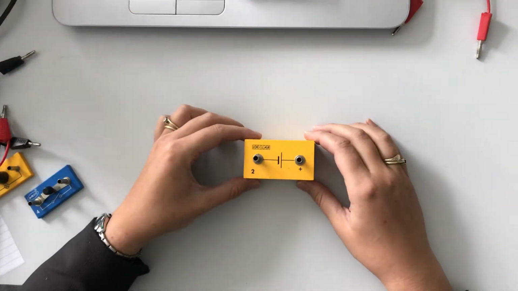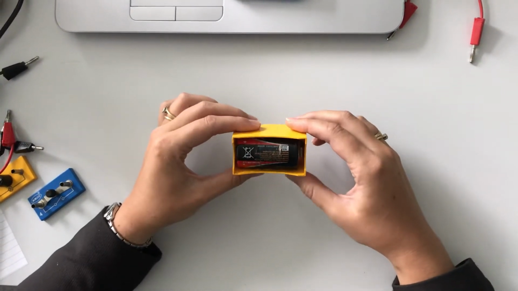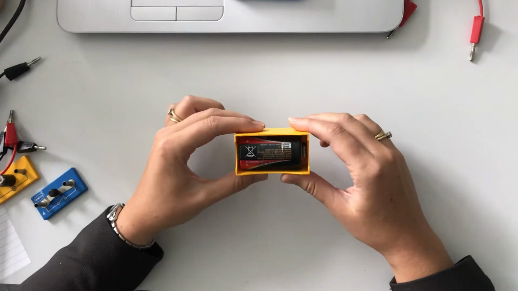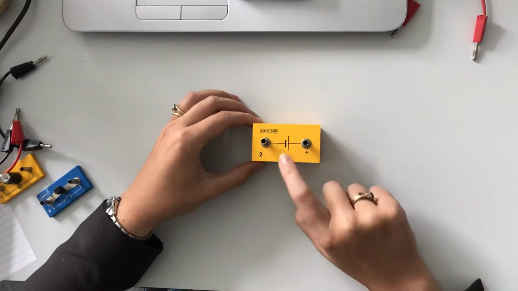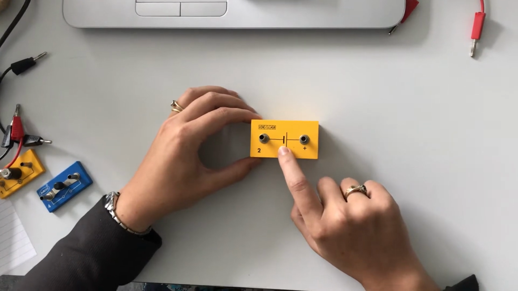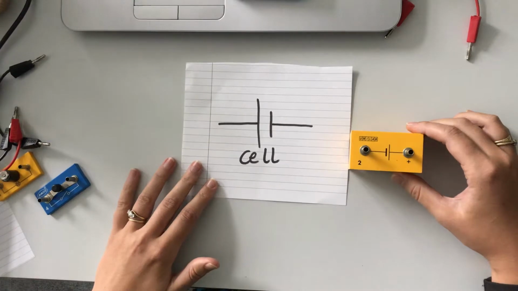Now, you'll have seen these before in lessons. You will recognise them as batteries on the underneath, but a battery is actually multiple cells. So the cell provides the potential difference to the circuit, and you can see it's represented by one short line and one long line. In isolation, it looks just like this.